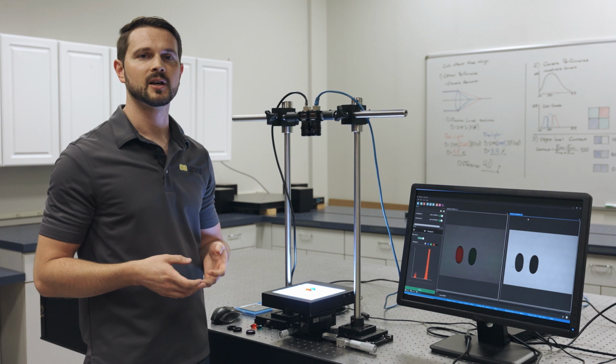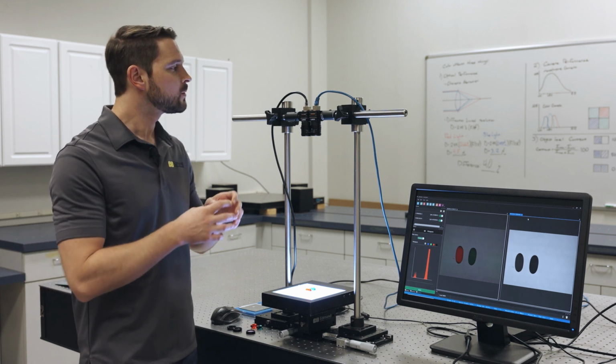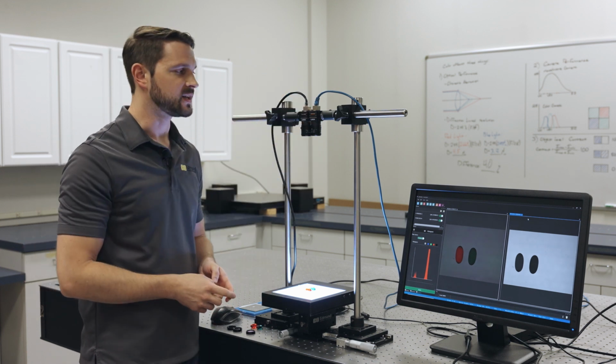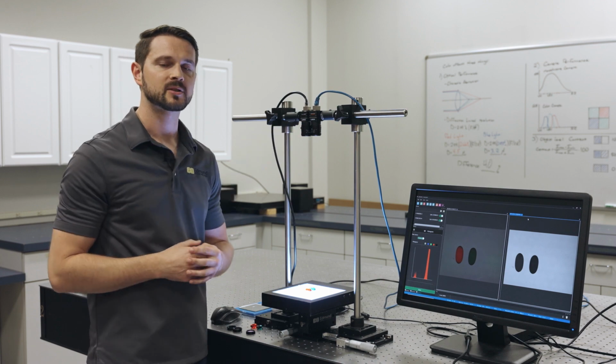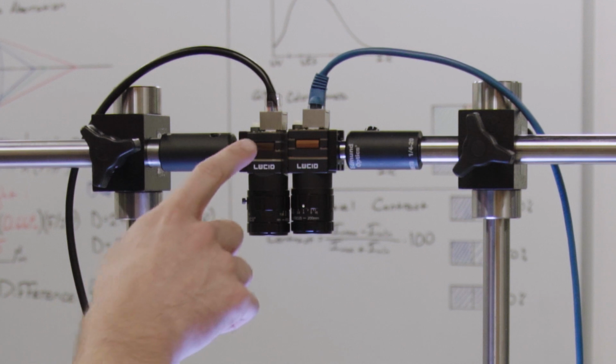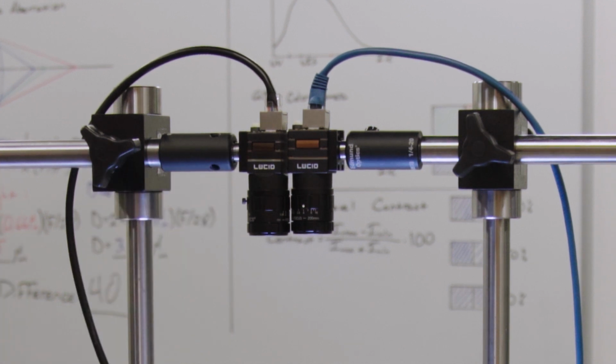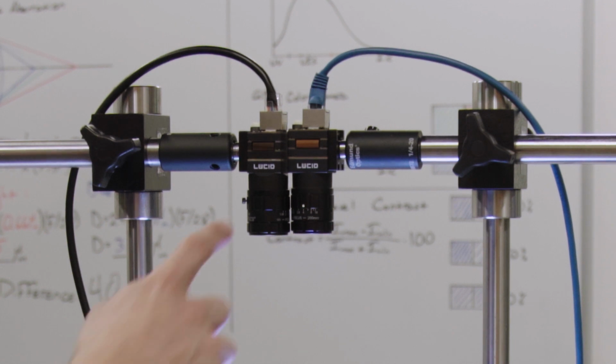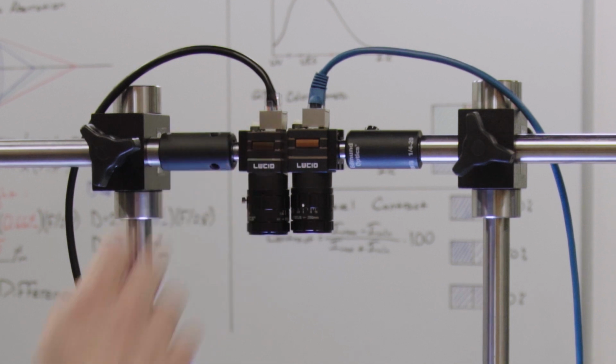Let's start with object level contrast. So what we want to talk about first is, of course, what our setup is here. And here we have 2 different Lucid cameras. These cameras have the same sensor with a 3.45 micron pixel. The only difference is the camera on the left has one of those Bayer pattern filters over the top. It's a color camera, so it's going to output in color. And the camera that's on the right is outputting in monochrome. So that's the only difference there.